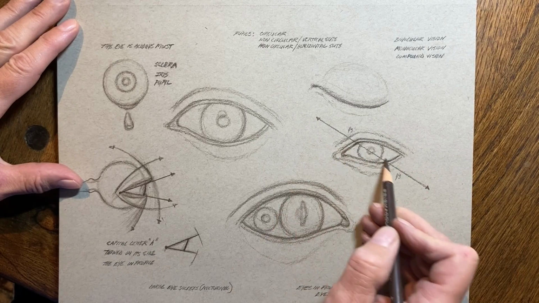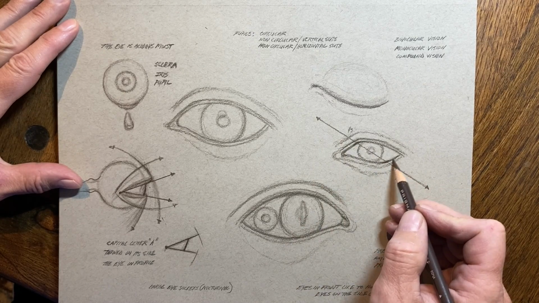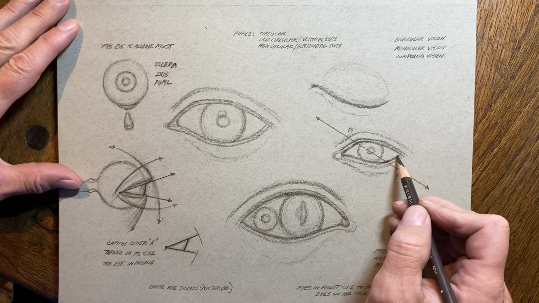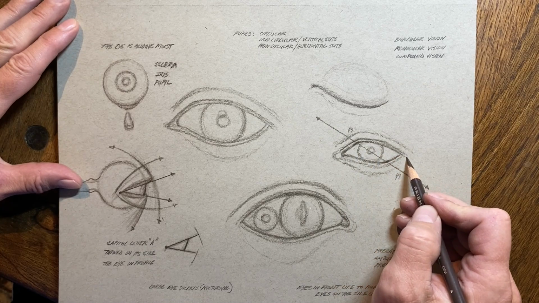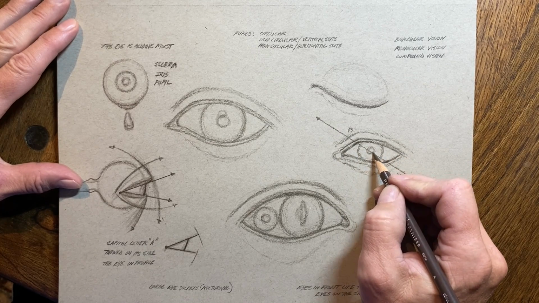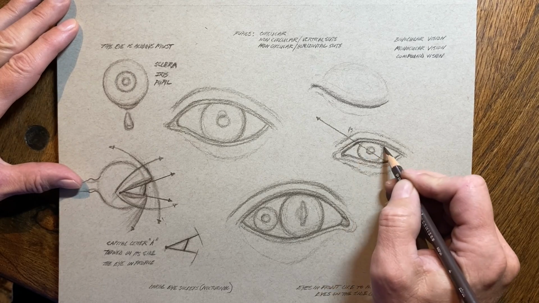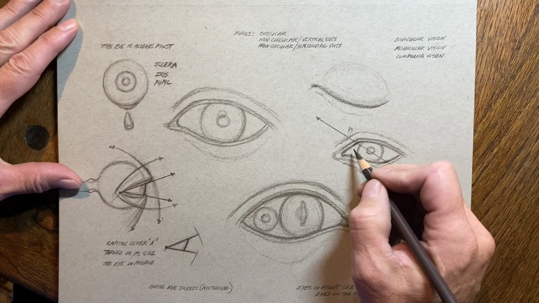So I showed this angle here. So you can see the inside should be higher. The outside, this third, is the lowest part, and then it comes back up in here. This is the high point here, and then it drops down here. Then right in here is our pupil, and then right here is the iris. This section in here is the white of the eye.